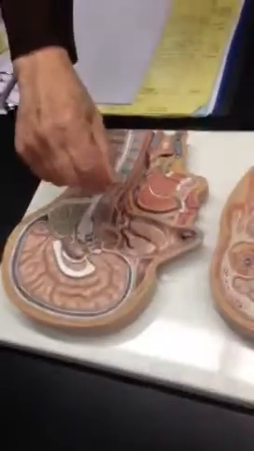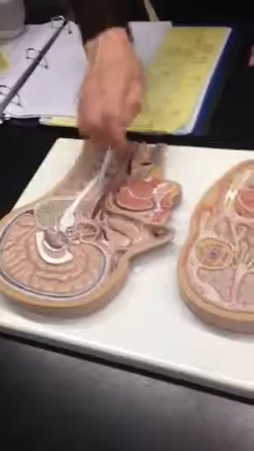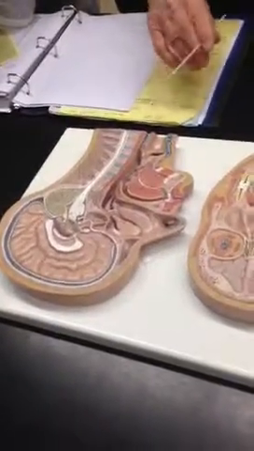At any rate, that's located right here. Okay, this spot right here is the opening of the eustachian tube, which will lead up towards the middle ear.